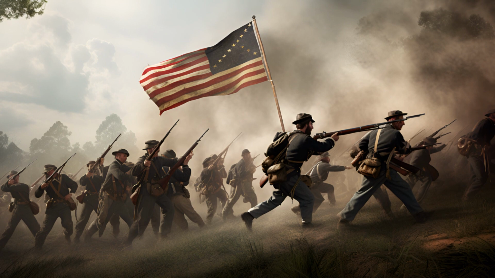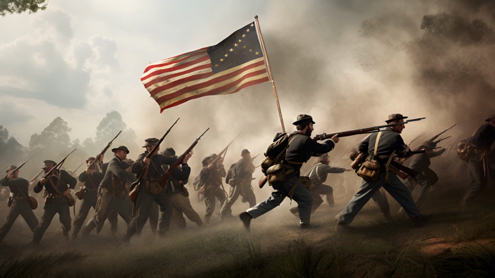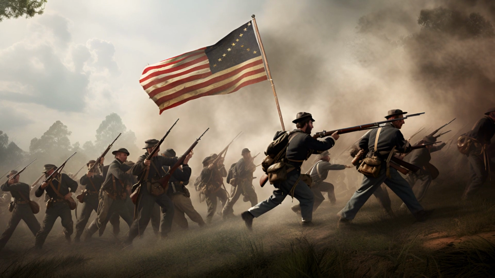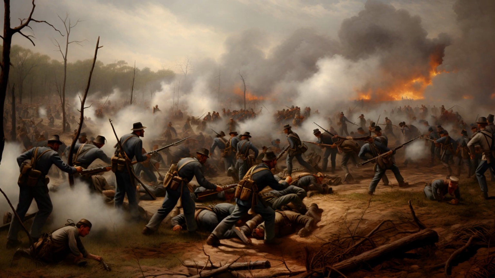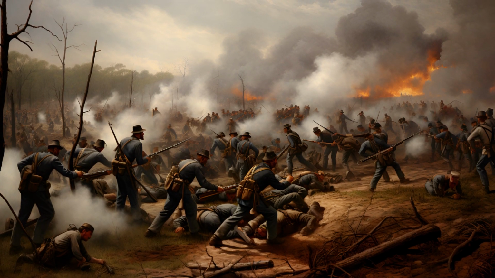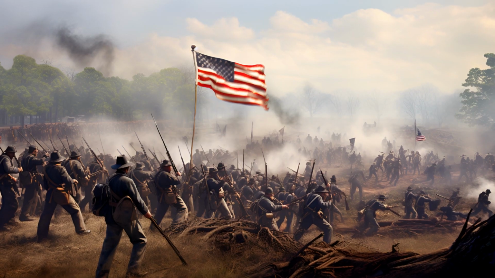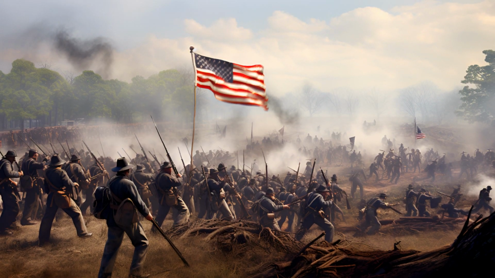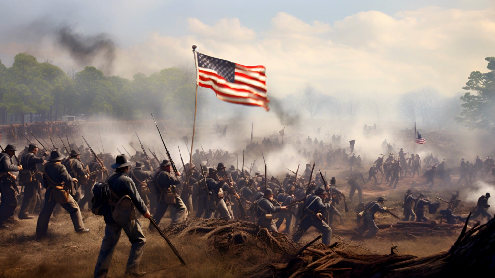The Civil War also played a pivotal role in shaping American identity. The conflict forced the nation to confront deep-seated divisions and grapple with the question of what it meant to be an American. It challenged the notion of states' rights versus federal authority and ultimately affirmed the primacy of the Union. The war and its aftermath prompted a redefinition of American nationalism, shifting the emphasis from state loyalty to a more unified sense of national identity.